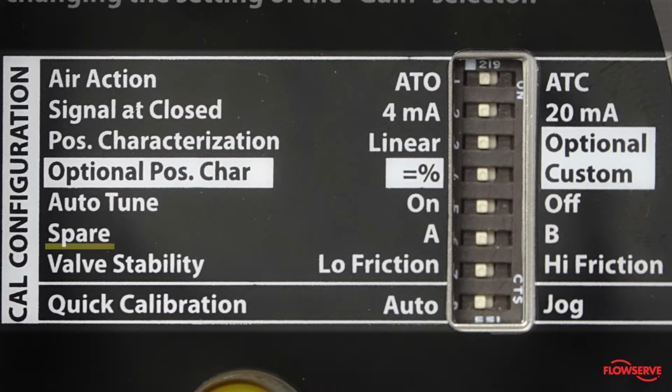The sixth dip switch is spare. This dip switch is used to enable custom features. This is only applicable when a custom option has been requested from the factory.